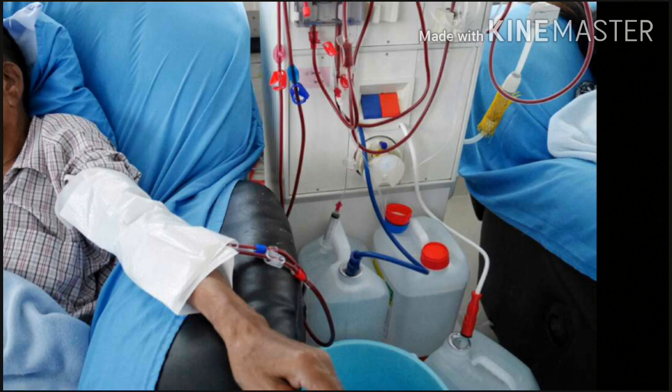So, what is dialysis? Purifying blood by an artificial kidney is called hemodialysis. If hemodialysis is impossible, what do we have to do? We have to transplant the kidneys. Clear, children? Have you got it?